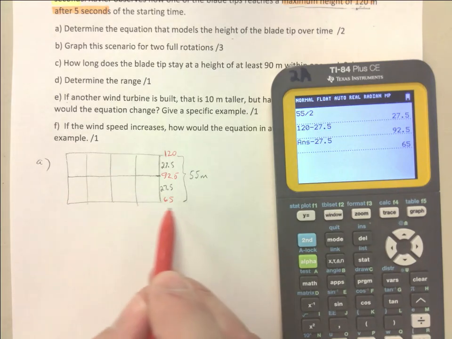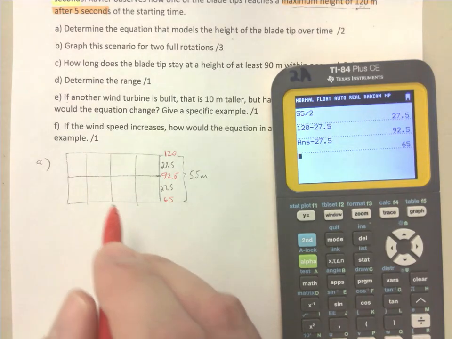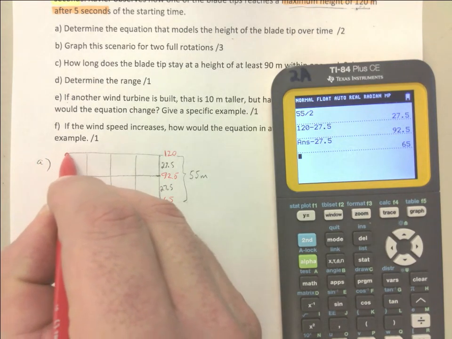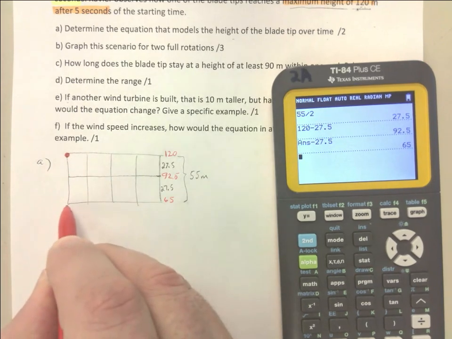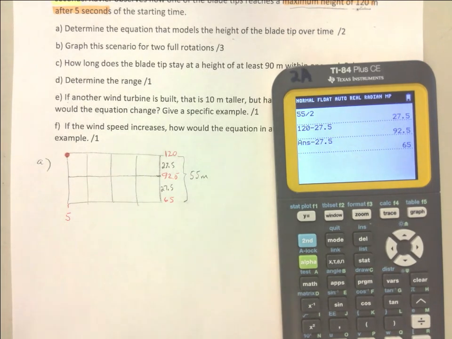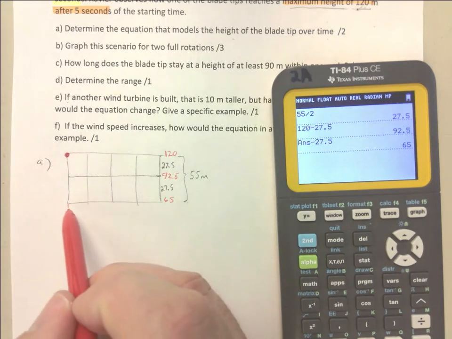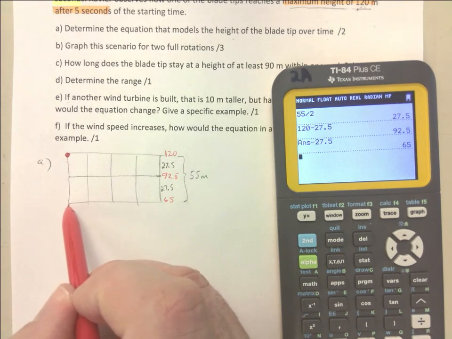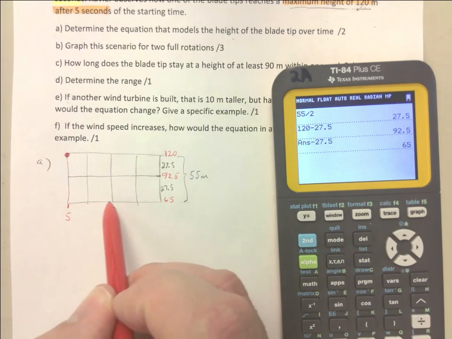Then now I need my X scale. I know that I start at a max, and the time at that point is 5 seconds. So the dot will be at the top when X is equal to 5. That is given by the question, right? The starting point. Now you need to figure out how much am I going to go up by.